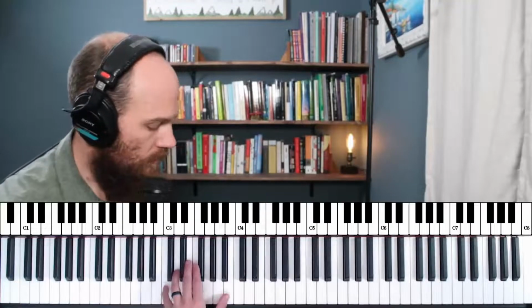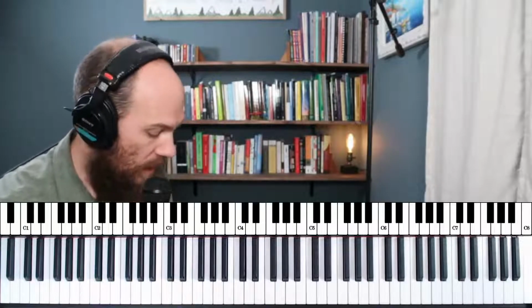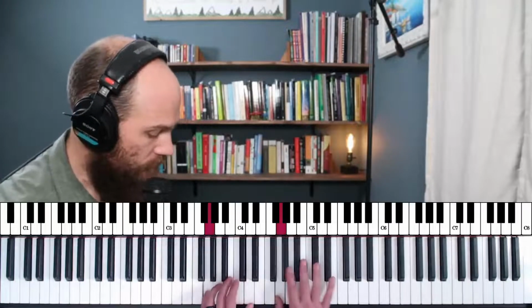Play to noodle around with the right hand, solo or play a song. So those are Bud Powell voicings. Again, you're going to want to do it in other keys than just C. So we did F last time. Let's do G.